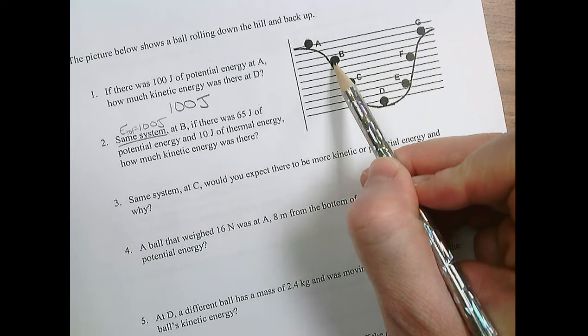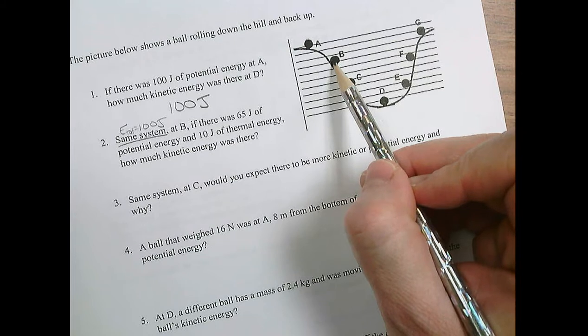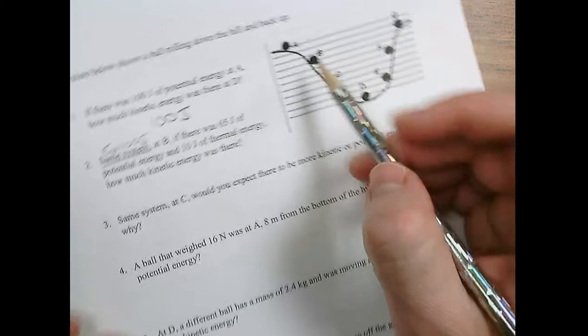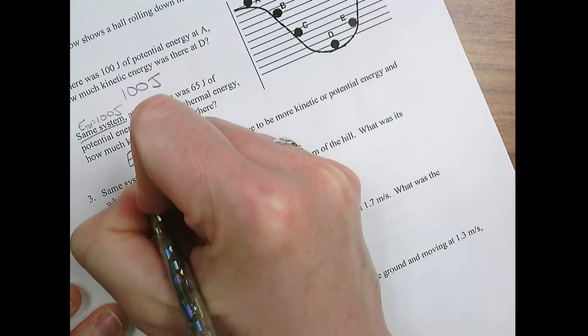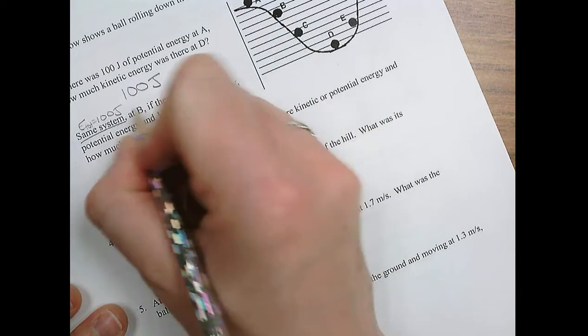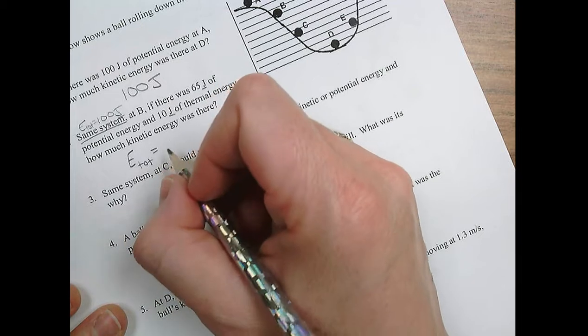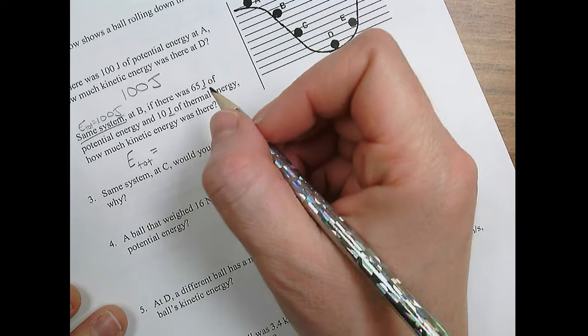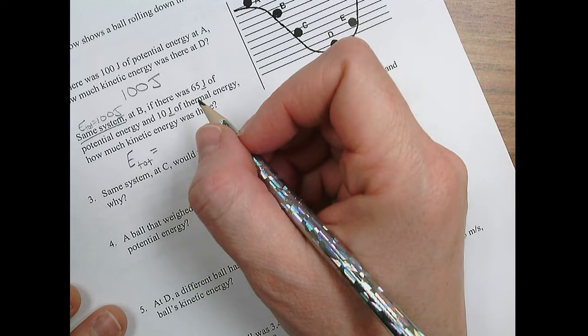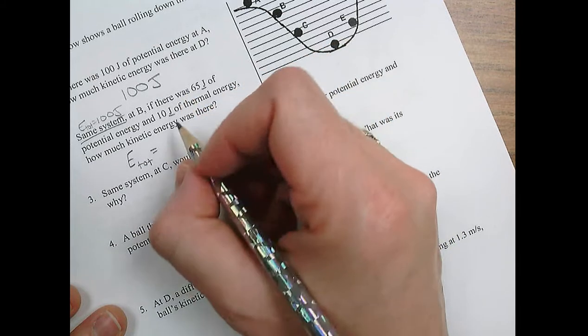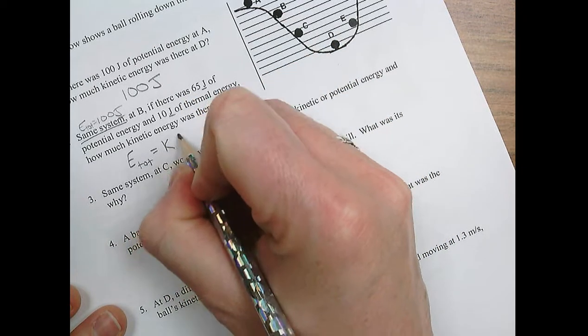At B, if there was 65 of potential energy and 10 joules of thermal energy, how much kinetic energy was there? So I'm going to write my equation. Notice I have all joules. So we're only dealing with joules. We don't have to do any sort of calculation to find the kinetic or the potential using our mass or height equations or anything like that. So we're going to use this equation.